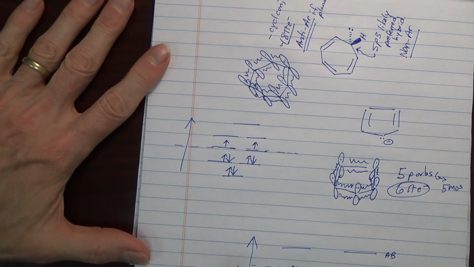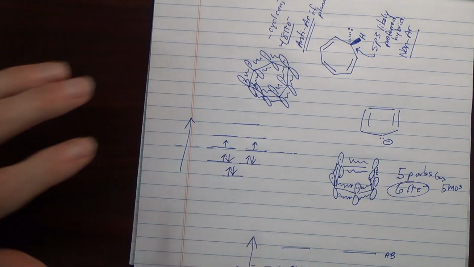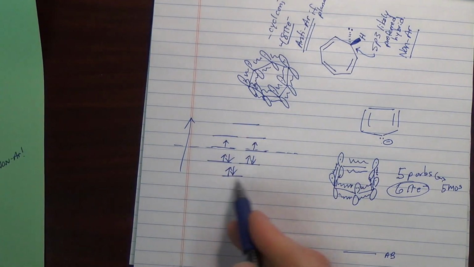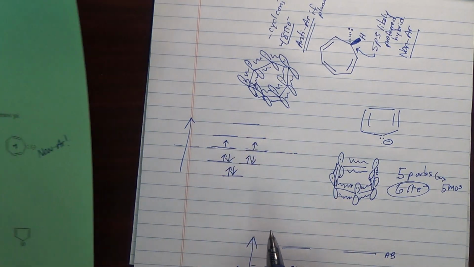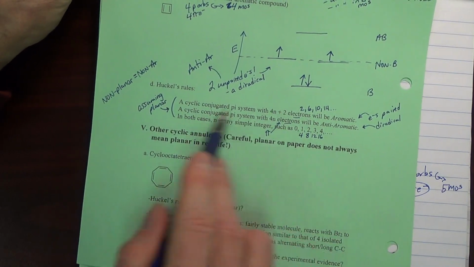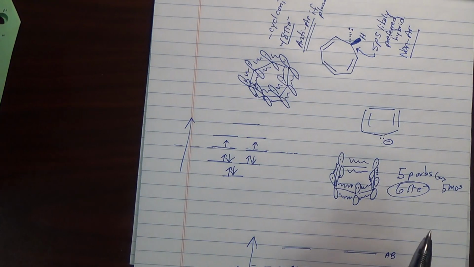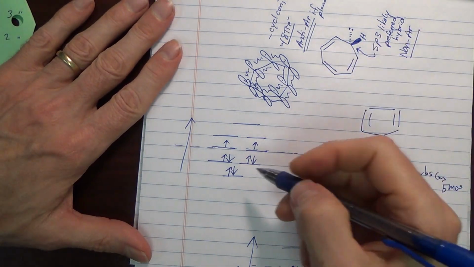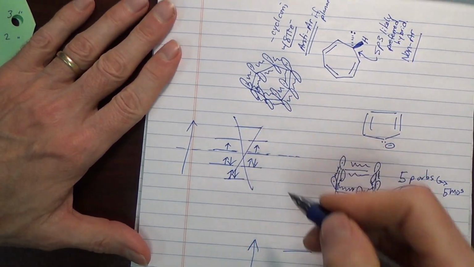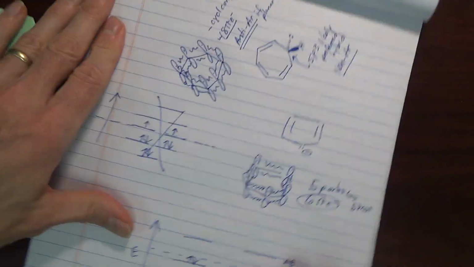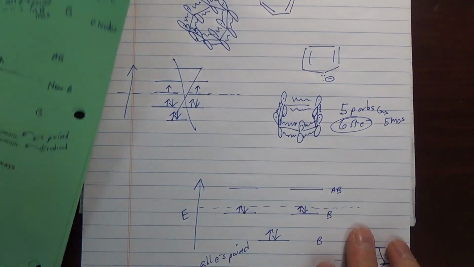There you go. You would see you have a diradical. Again, Huckel knew. Huckel saw this consistent trend, and that's why he was able to come up with his rules. But I doubt it's a cyclically conjugated system, and so this doesn't really apply. It's non-aromatic. All right, certainly not aromatic.